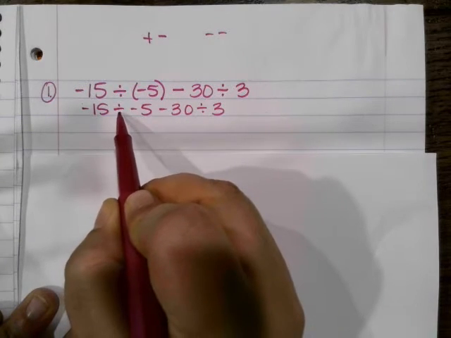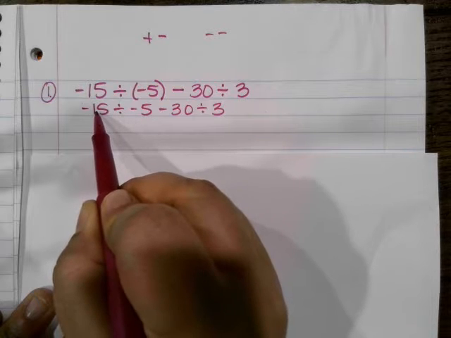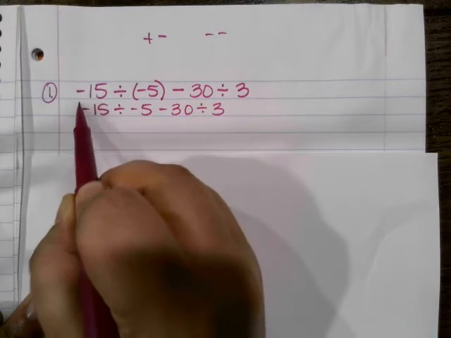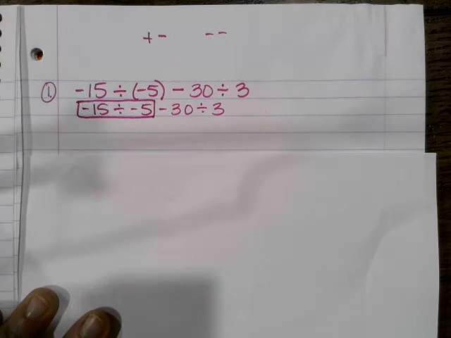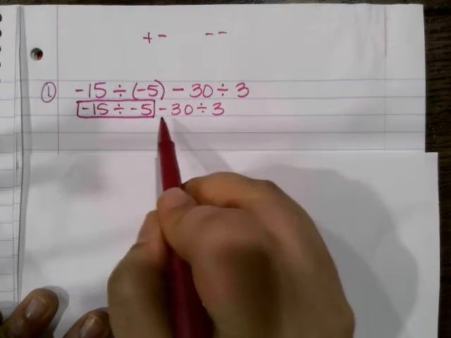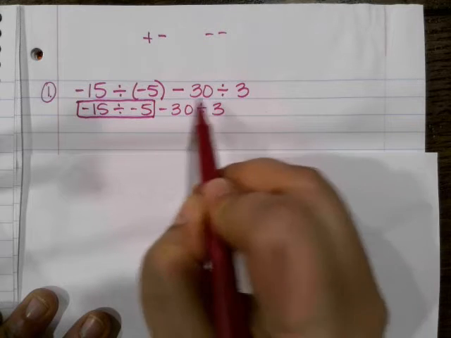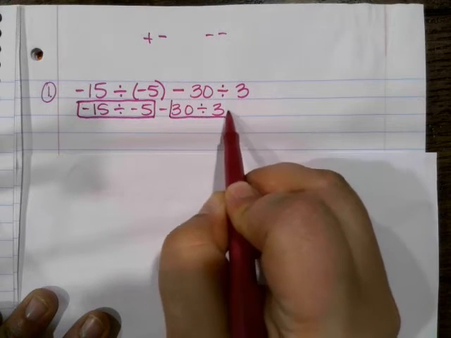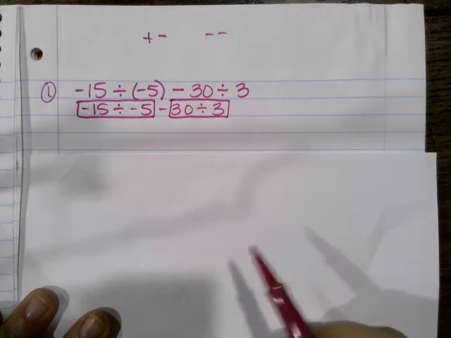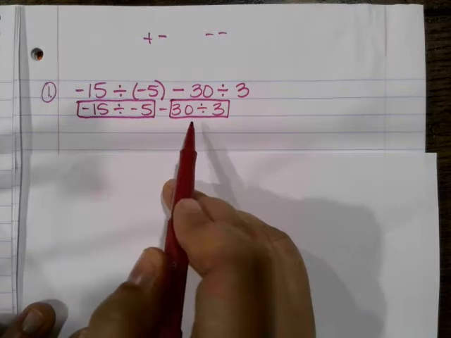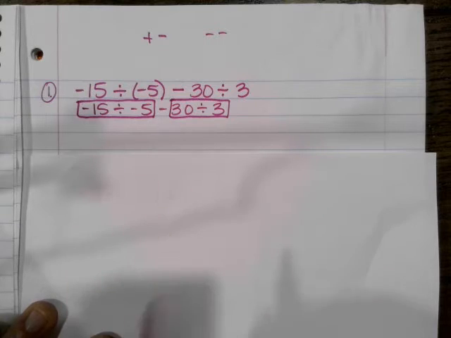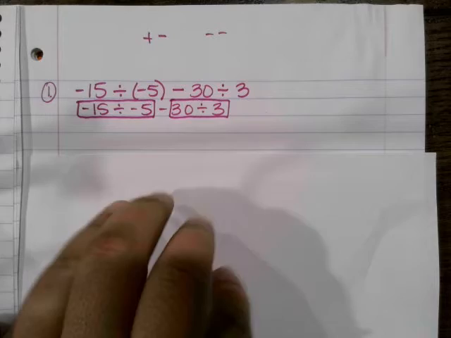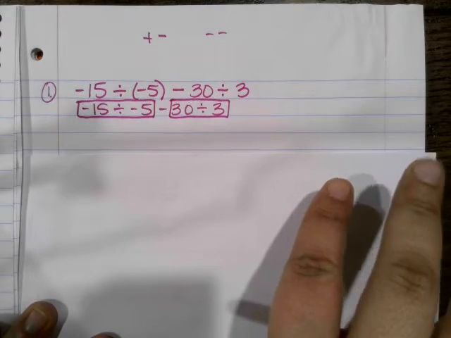All right, so here's division. So this division problem is negative 15 divided by negative 5. This is just something I like to do, guys. Just me personally. All right, so there's a division problem. This is subtraction, and this is division. Okay, so I've got both of those boxed. So now I'm going to do those two things first. That's why I like boxing it, because it kind of just has it stick out to me of what I need to complete first before I'm moving on to the next step of the order of operations.